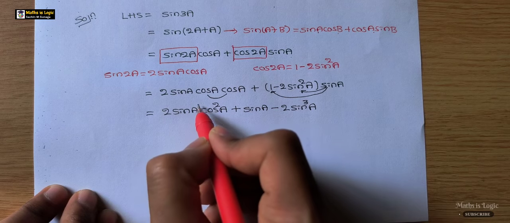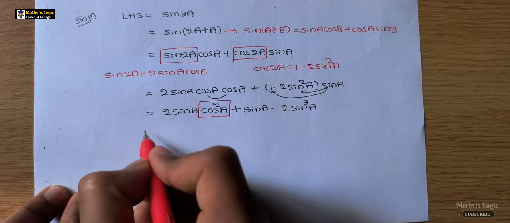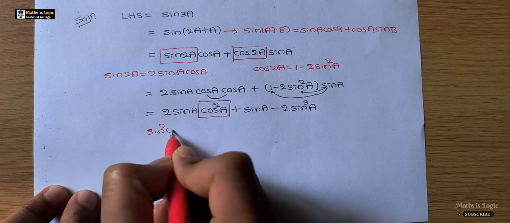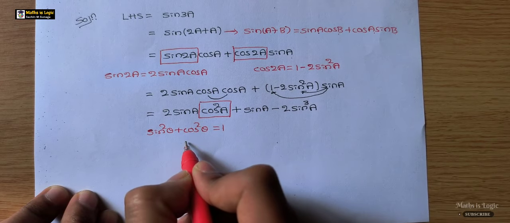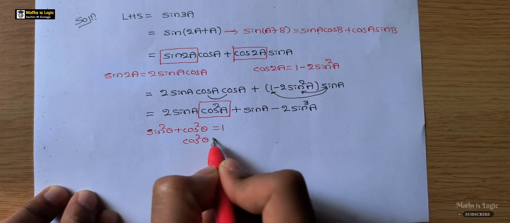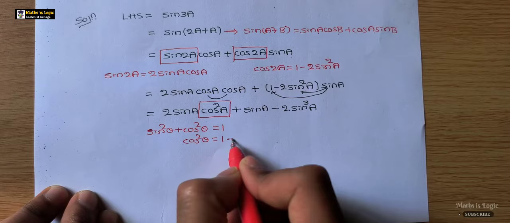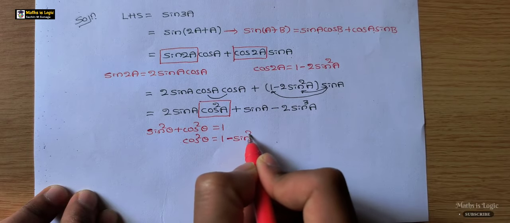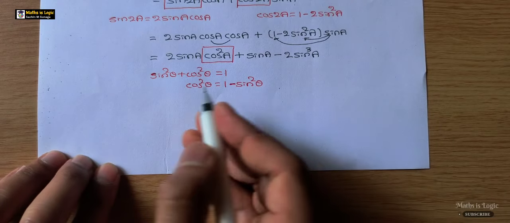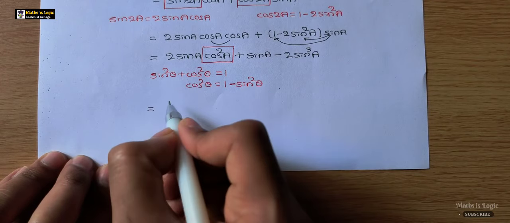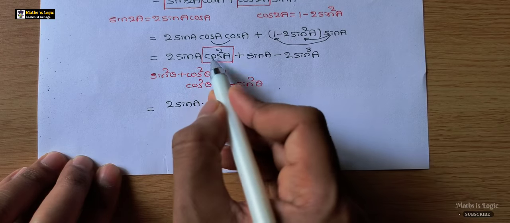Next, this again is replaced by a formula. We know sine square theta plus cos square theta is equal to 1. So here cos square theta can be given by 1 minus sine square theta. Now replace. Therefore, first 2 sine a, keep it as it is, 2 sine a into cos square a.